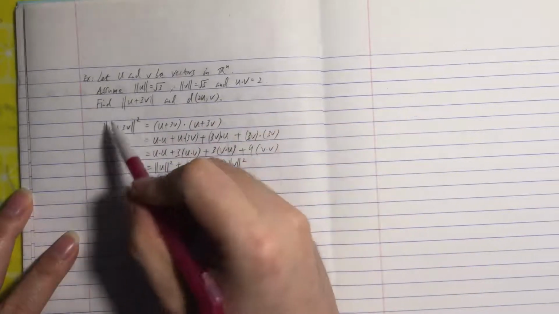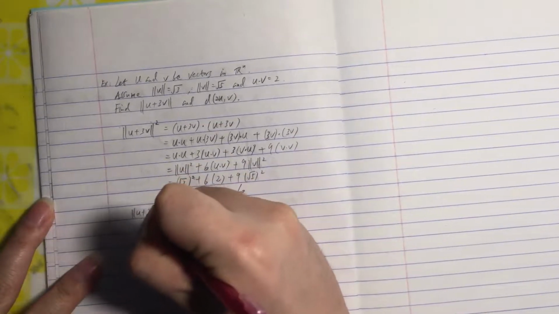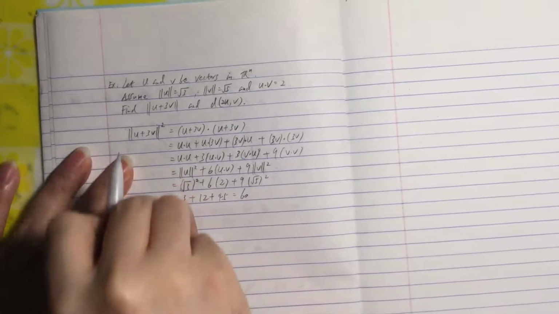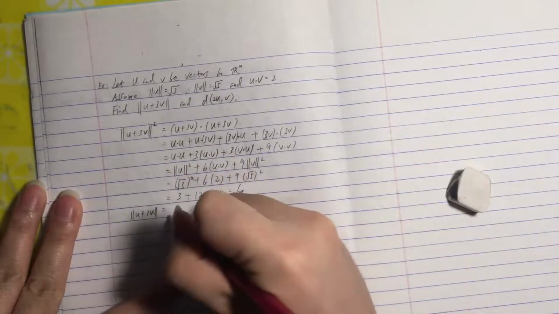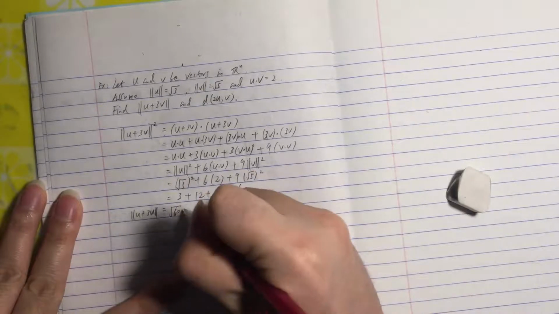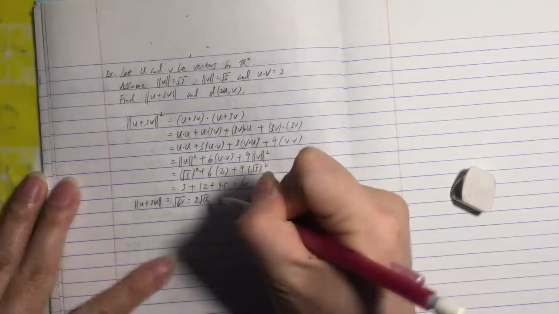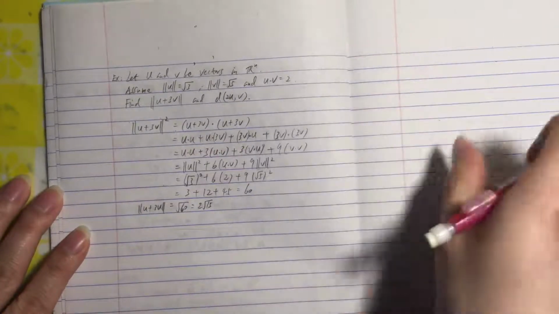So the norm of u plus 3v squared is 60, which means the norm of u plus 3v is square root of 60. Square root of 60 can be rewritten as 2 square root of 15. That's the norm of the vector u plus 3v.